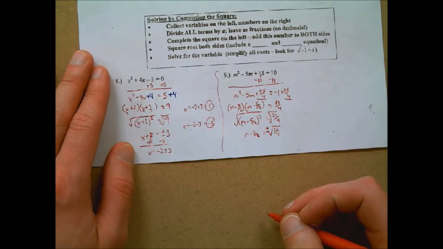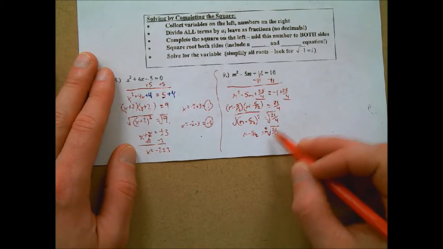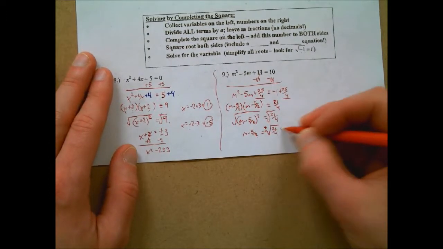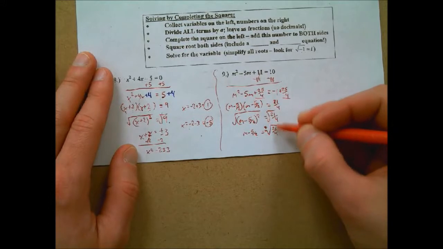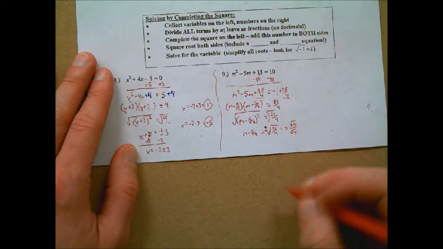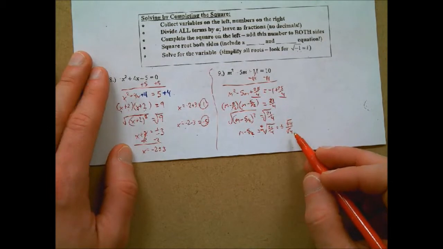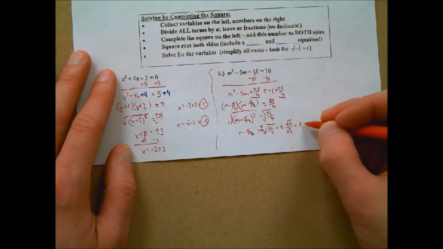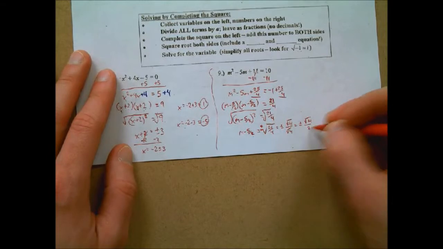Now, believe it or not, we can actually simplify this. When you take the square root of a quotient, it's the same thing as taking the square root of the top over the square root of the bottom. And that's nice because we can do the square root of 4. What is the square root of 4? It's 2, so we get root 21 over 2.